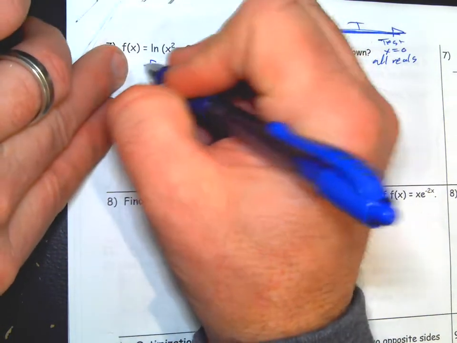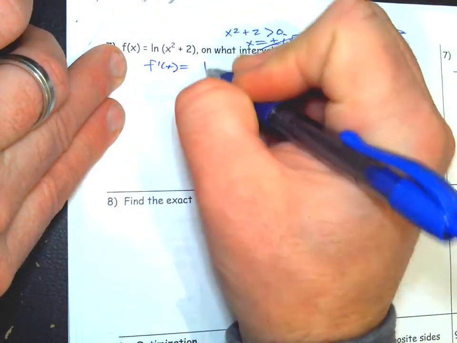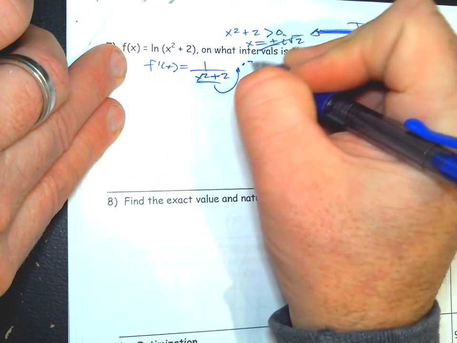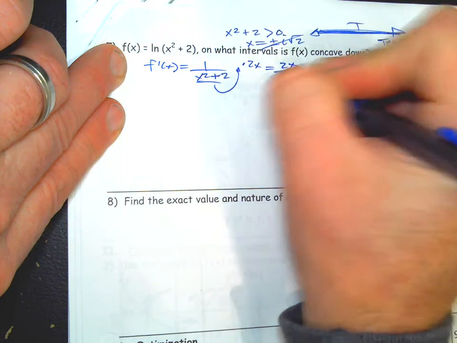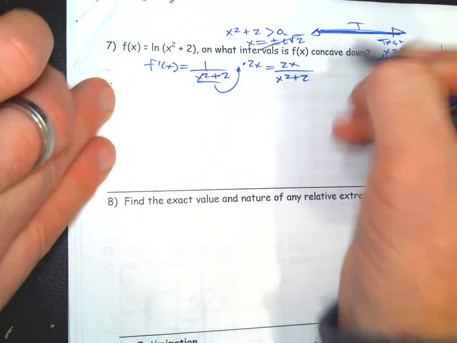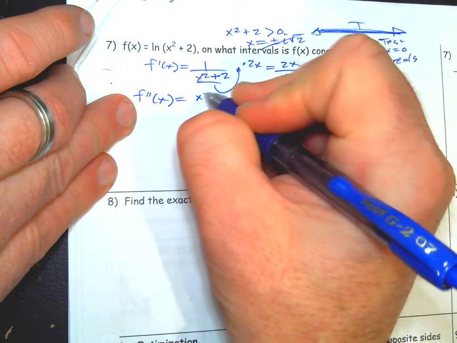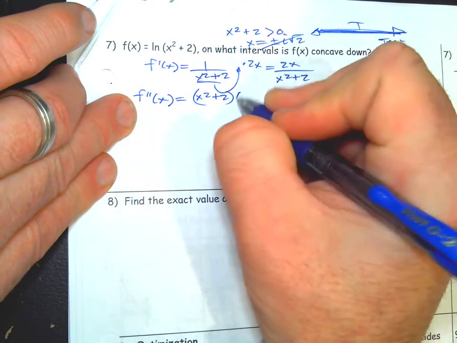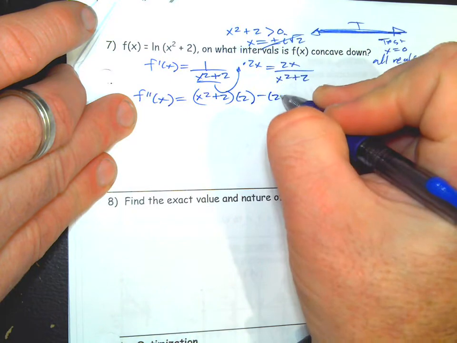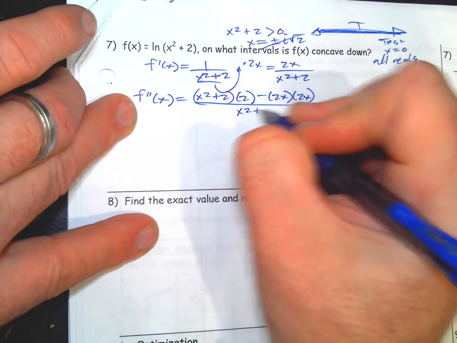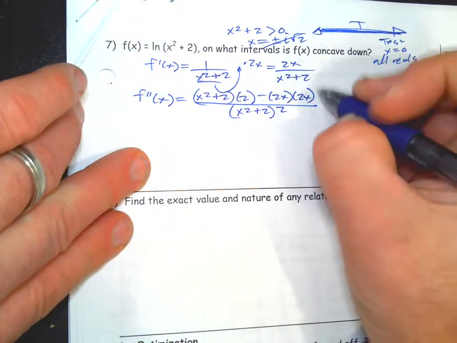So we've got to find the first derivative: 1 over what's inside times the derivative of what's inside, chain rule. And we're going to concavity, so we don't need to do anything else here. Keep moving to the second derivative. Low d high minus high d low all over low squared.